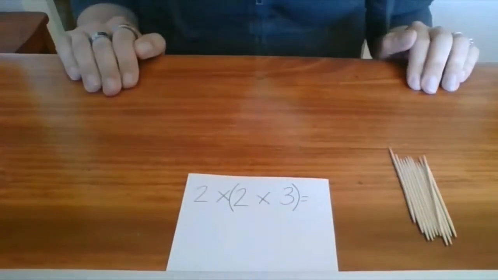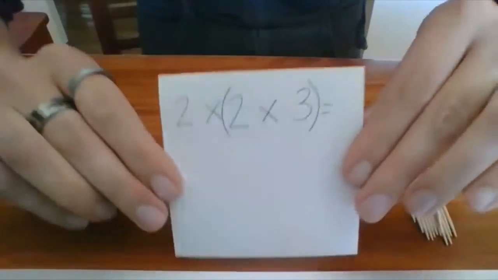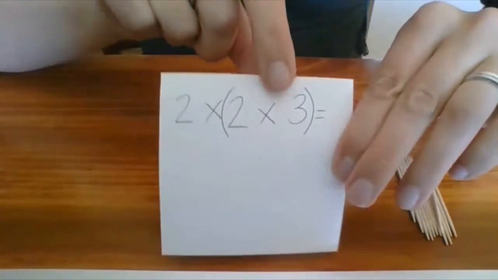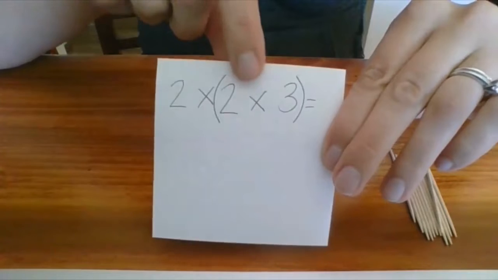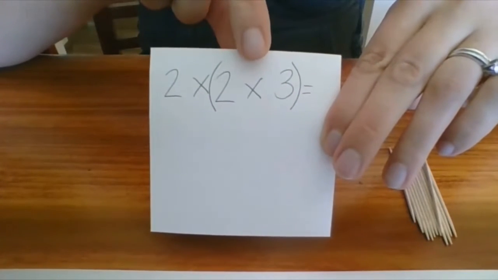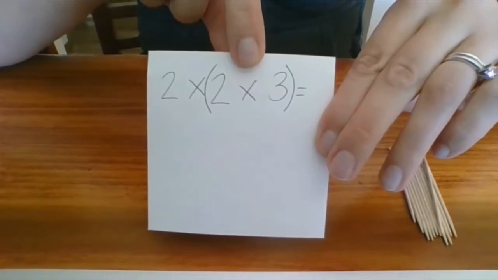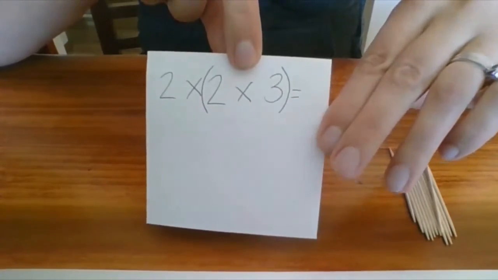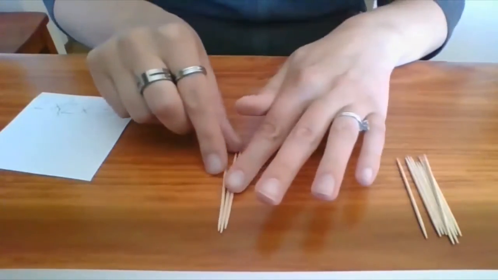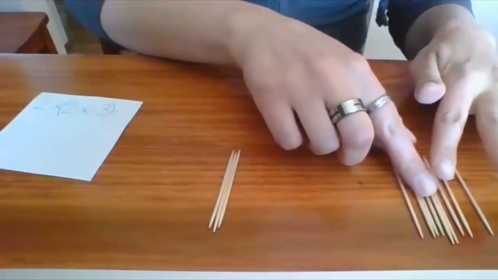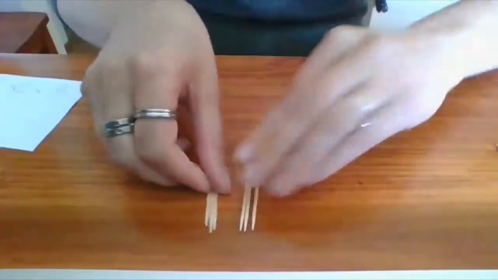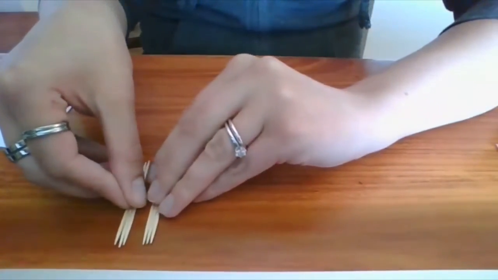So let's look at that same equation again. 2 times 2 times 3, and this time we have the parentheses around 2 times 3. We're going to group those factors together first and solve that part first. So 2 groups of 3, if I wanted to show that with my toothpicks, would look like this. There's one group of 3, and there's another group of 3. So there's 2 times 3.